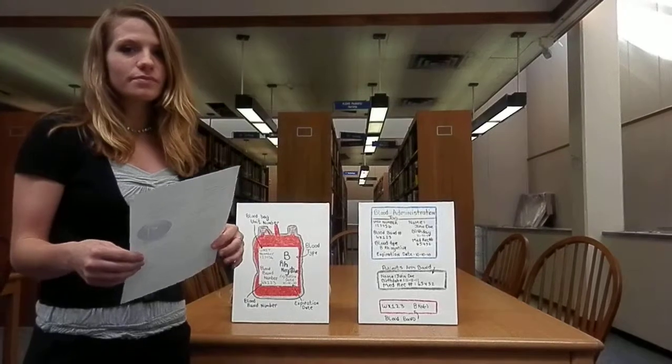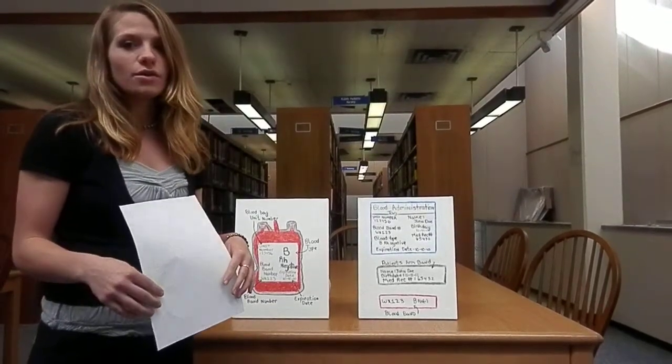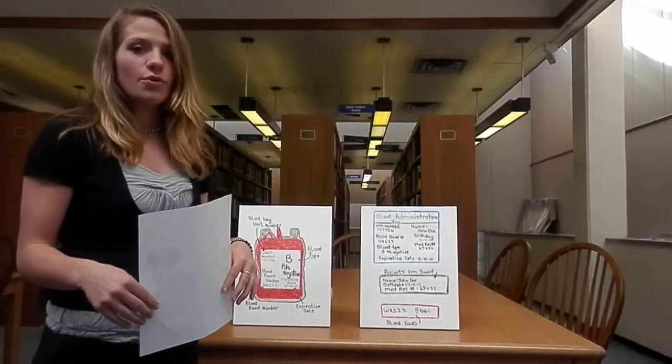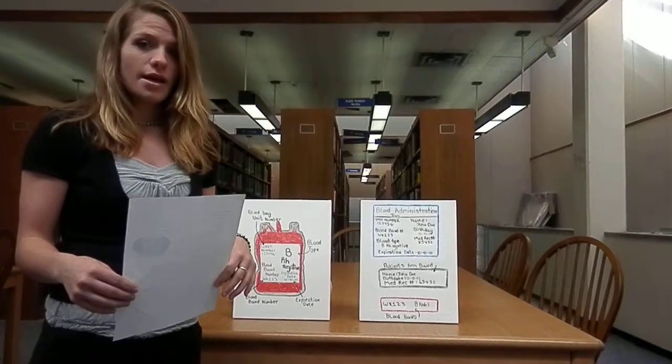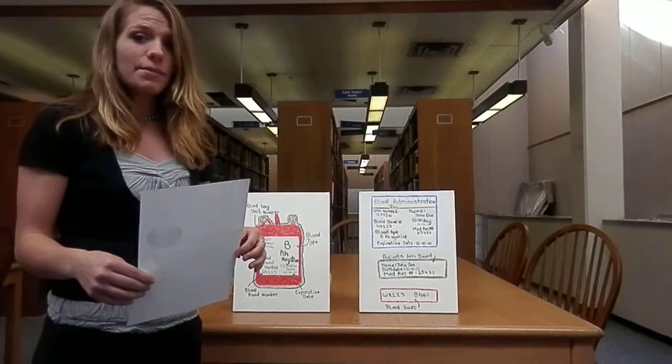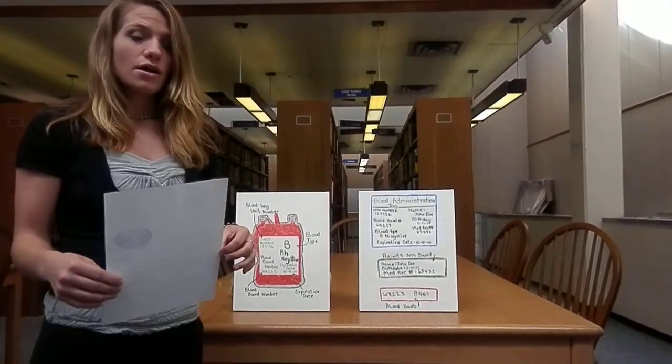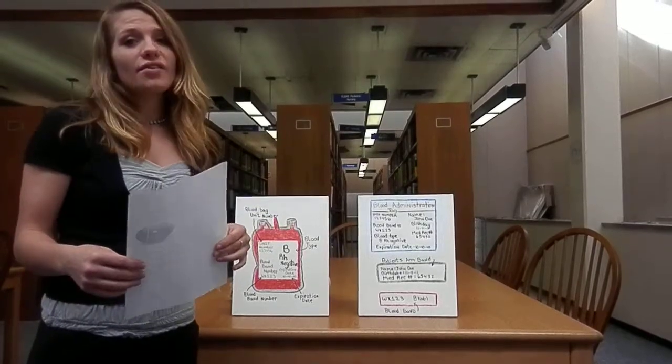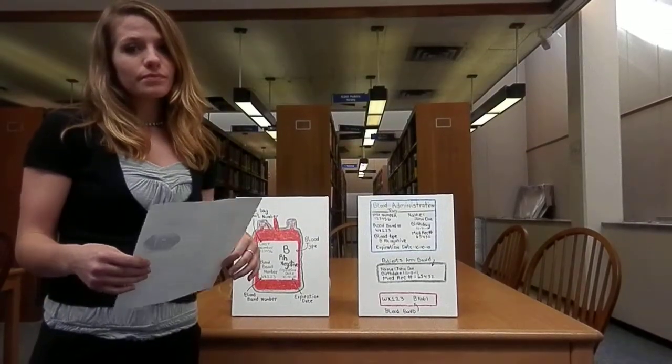I'm going to be telling you guys a little bit about the administration of blood. When a patient comes into the hospital and their hemoglobin and hematocrit are low, the doctor will usually order blood. Some other reasons why the doctor may order blood are cancers, anemias, surgeries, car accidents, or when they find out that the patient has internal bleeding.